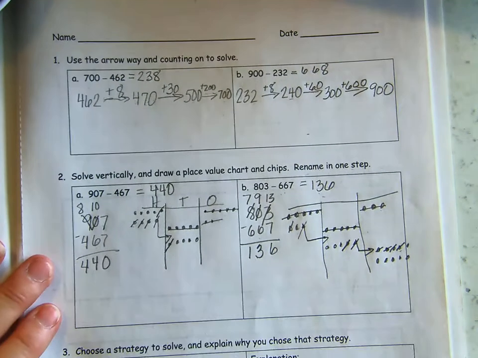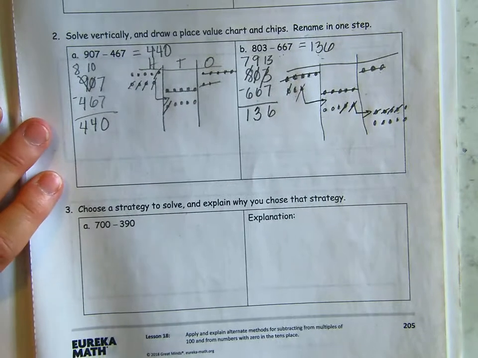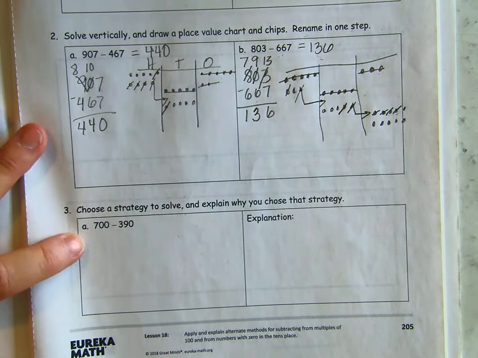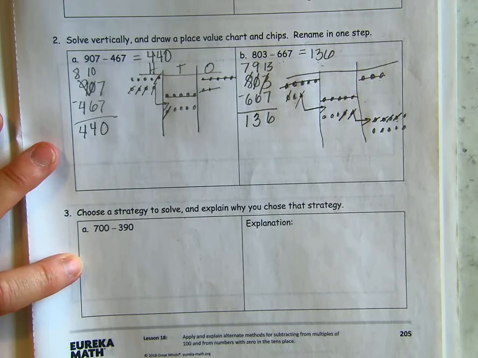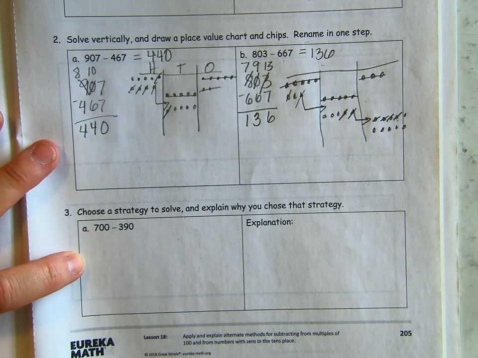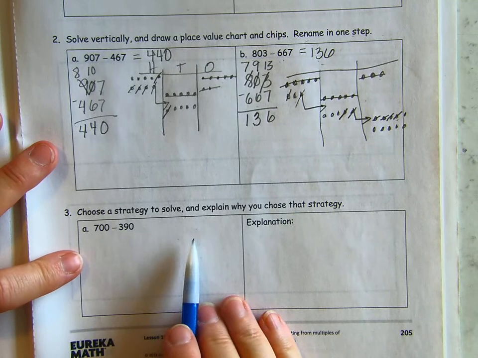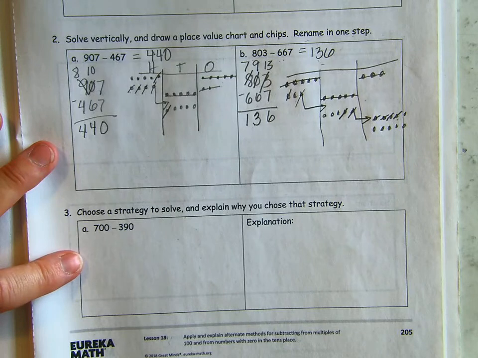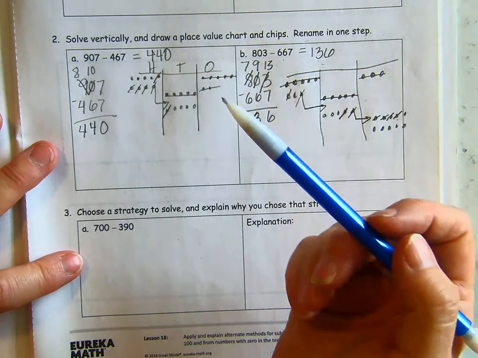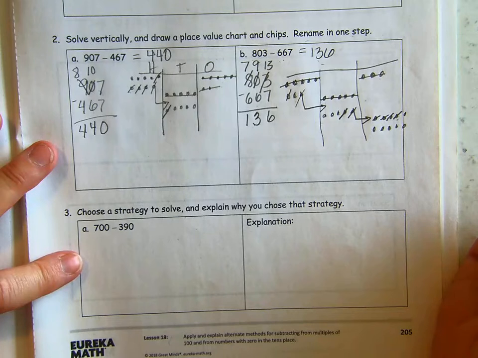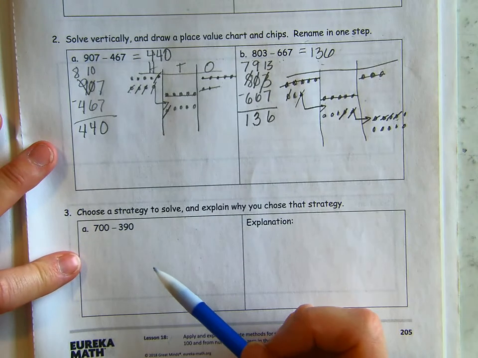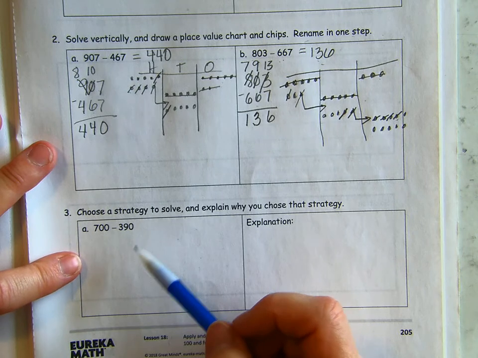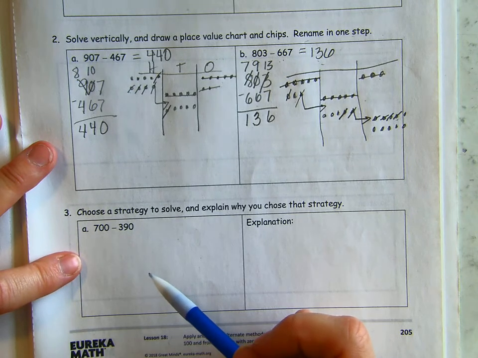Good. This next one is a little different. Now they say choose a strategy. Choose a strategy and then explain why you chose that strategy. So I'm looking at this. There are lots of ways I could do it. I could do it vertically with the chips and a place value chart. I could use the arrow way, but I could also use compensation. Can you see a good reason to use compensation here?